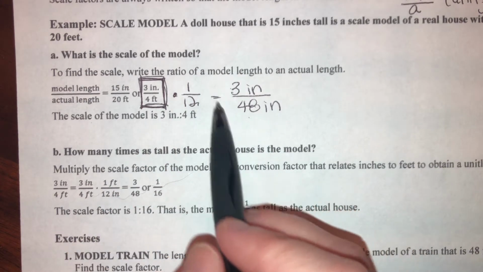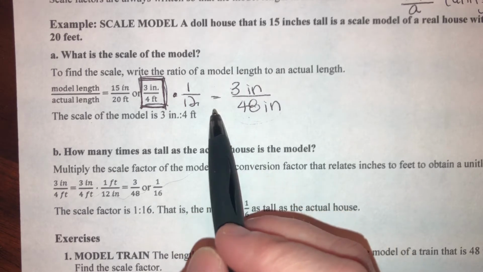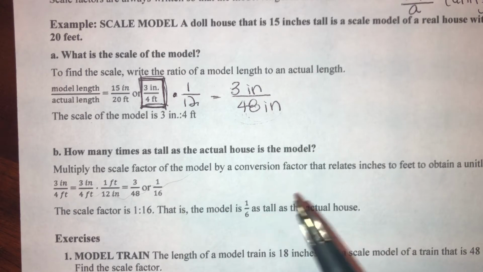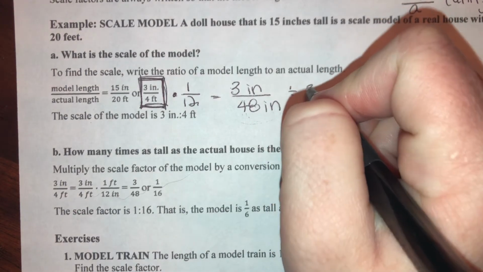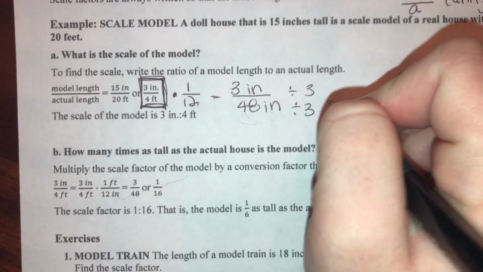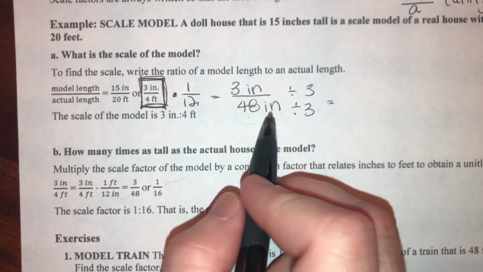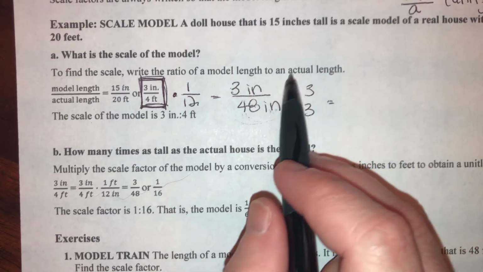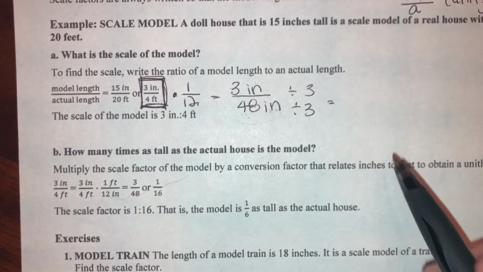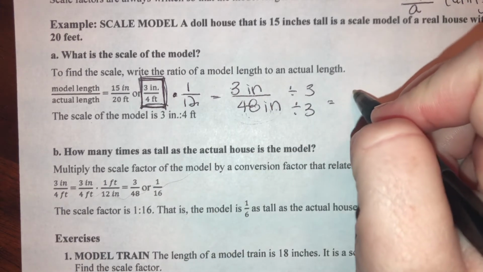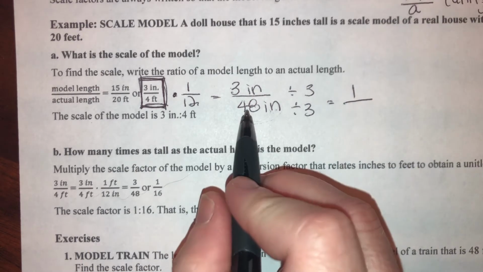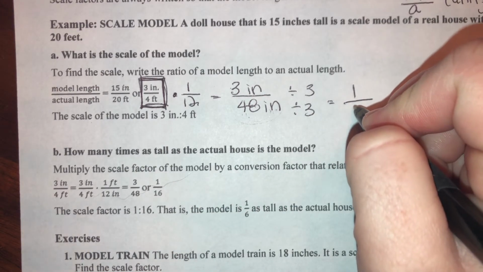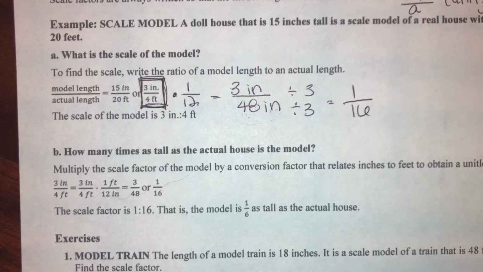Okay, but now I can simplify this, right? So I can divide the top and the bottom by 3 since they're both in the same units of measure. Now, since they're in the same unit of measure, whatever I do to the top, I have to do to the bottom. Now I am changing the value of the fraction. So 3 divided by 3 is 1. 48 divided by 3 is 16? Yep, 16.